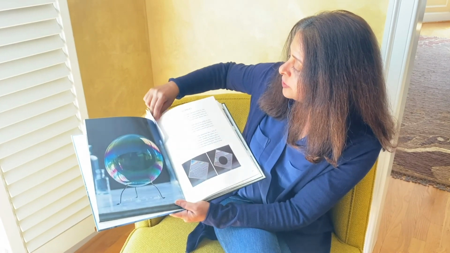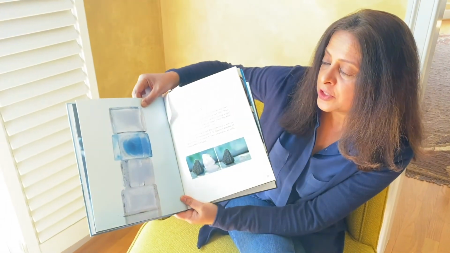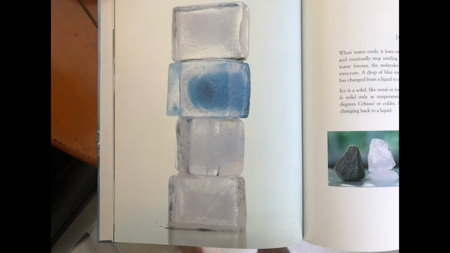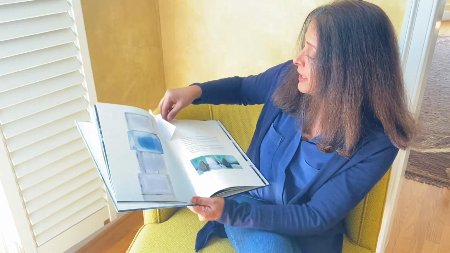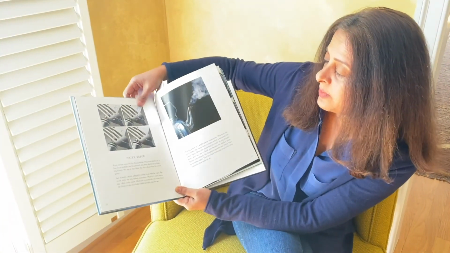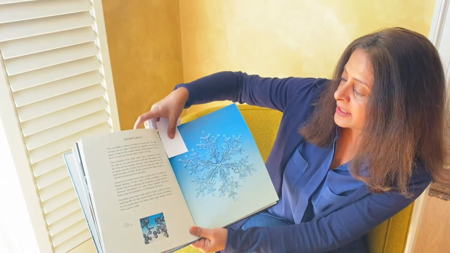The next picture I have is of an ice cube. From liquid, when it gets very, very cold, it becomes a solid. This is a solid ice cube. The next picture I have is water vapor. This process, when you warm up something, is called evaporation. Evaporation. What is this? This is a snowflake.